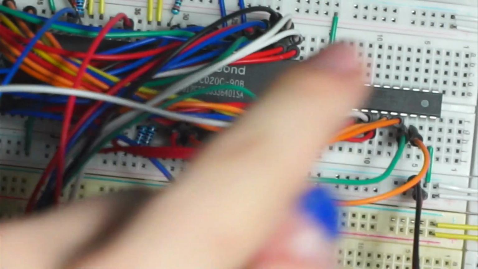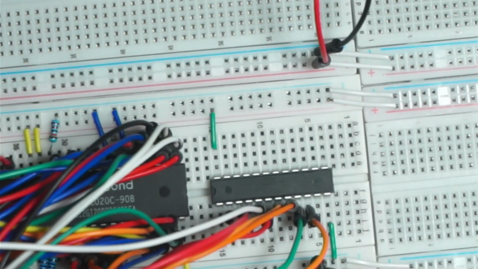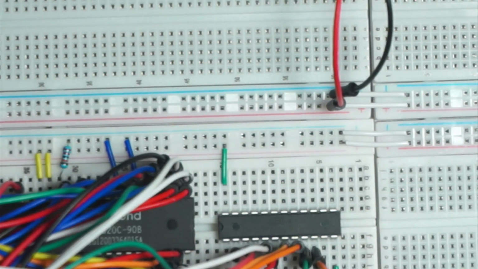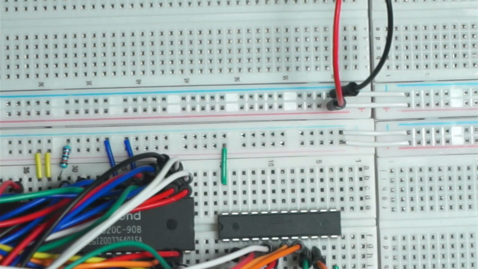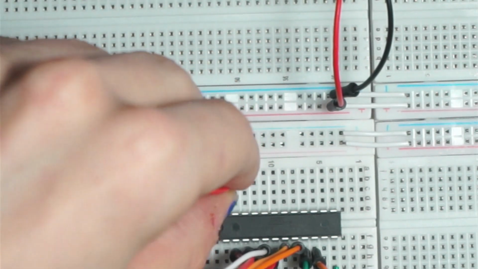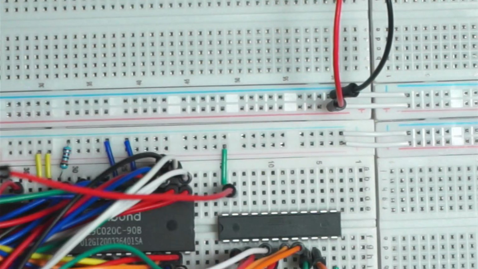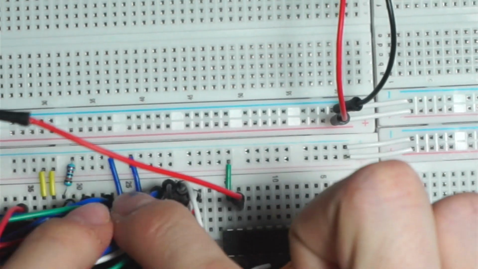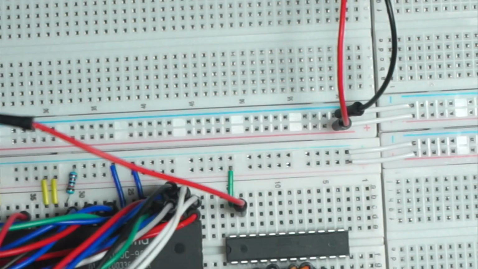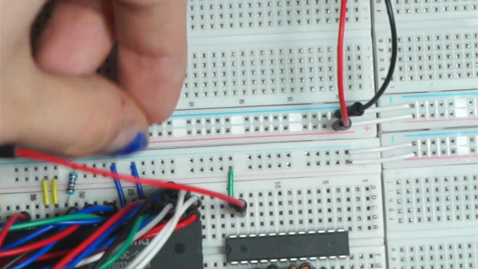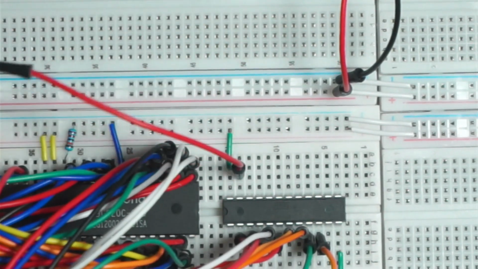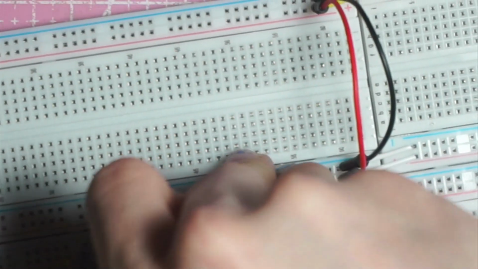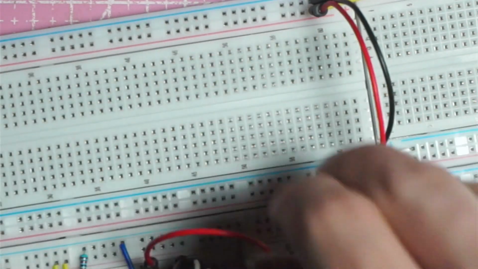So the CPLD is almost fully connected. Now I will just connect the chip select from the CPLD to the EEPROM. And the EEPROM chip select is right here. And the chip select on the EEPROM is right this wire. This should be connected.